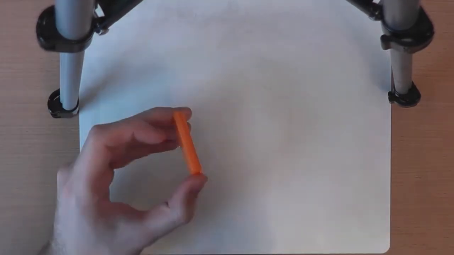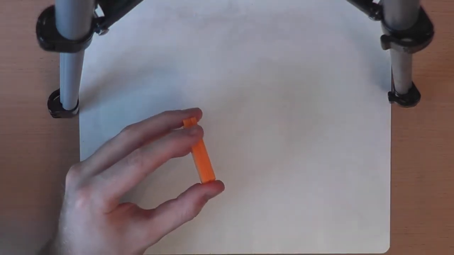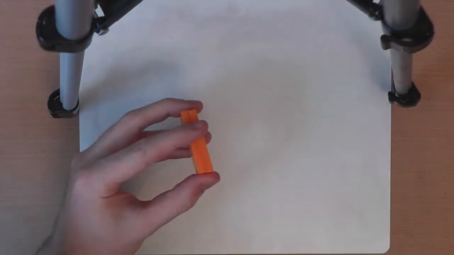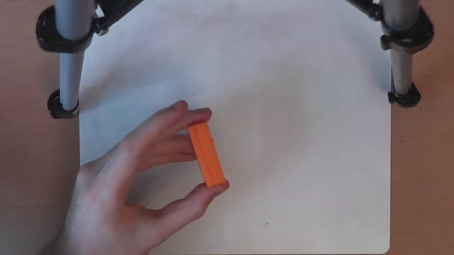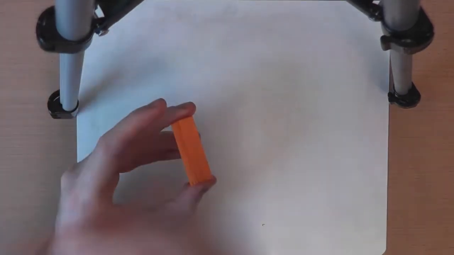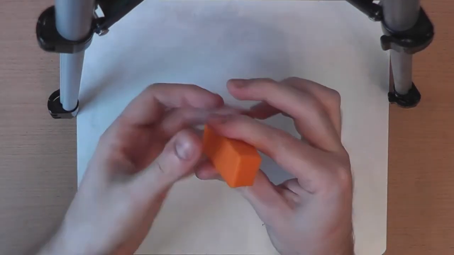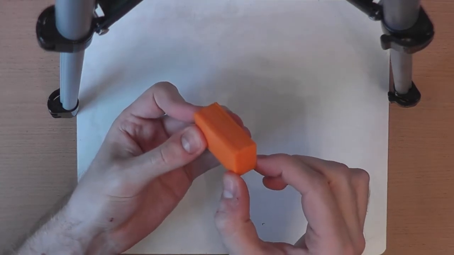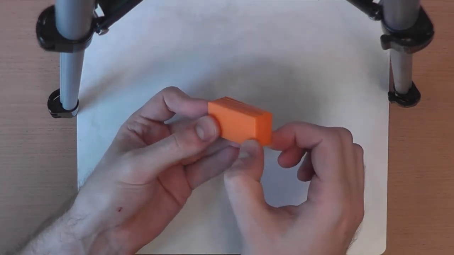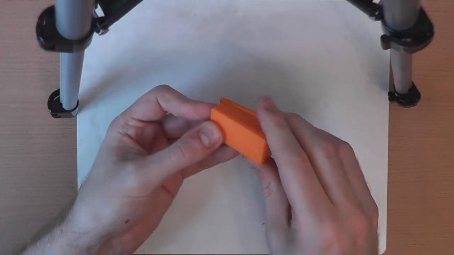I can keep taking copies of this rectangle with the same area each time, and I can build them up. And I can make, well, that's a cuboid now.